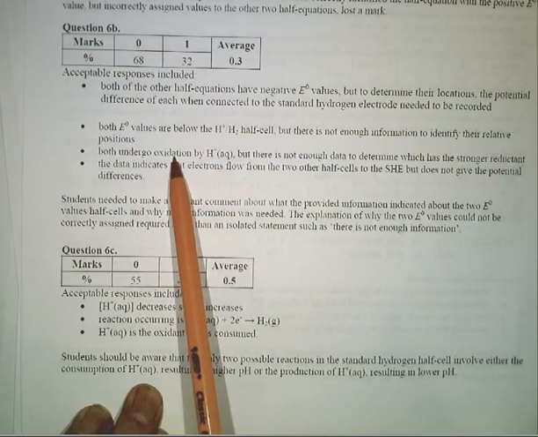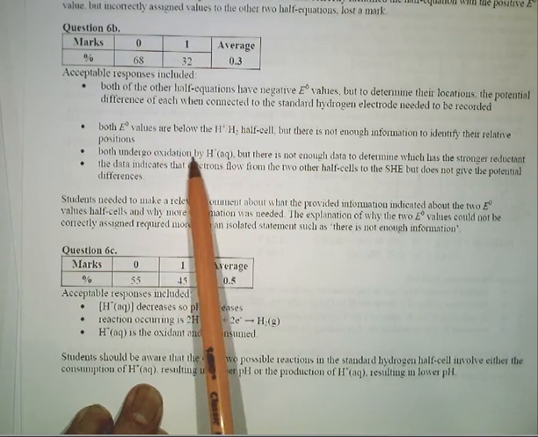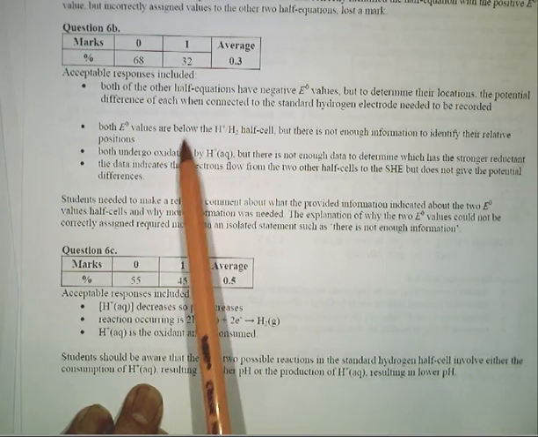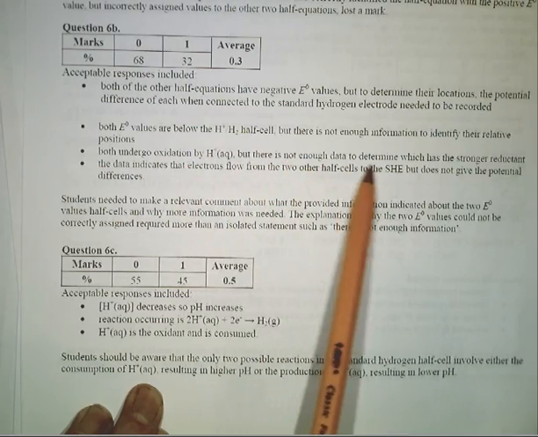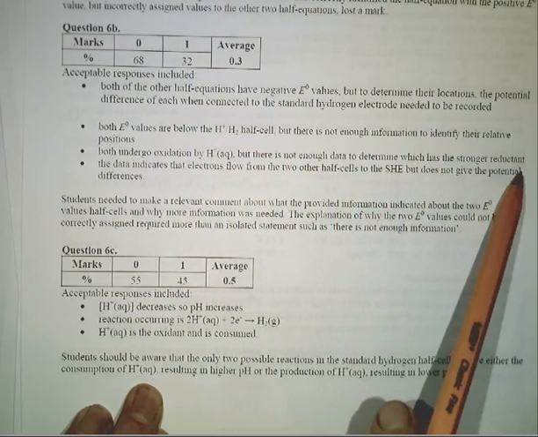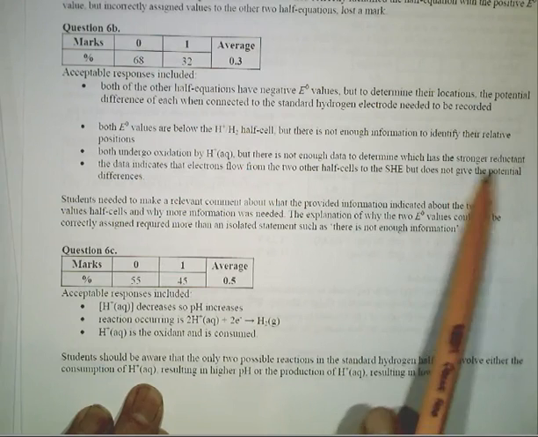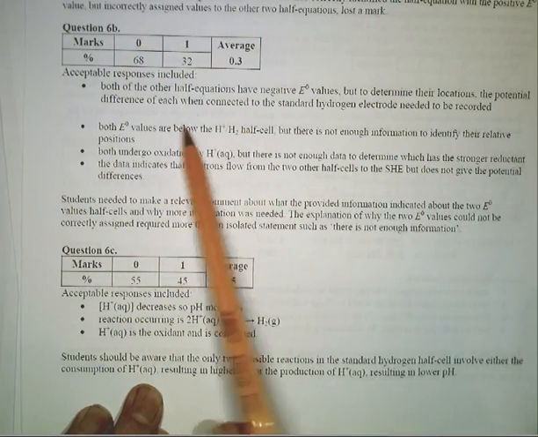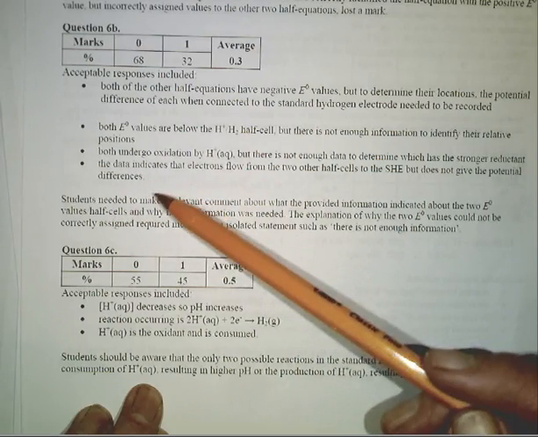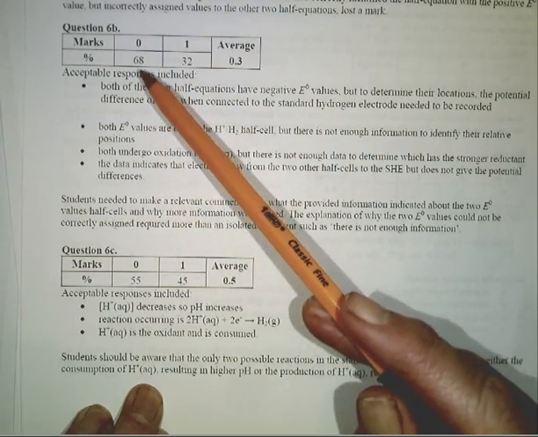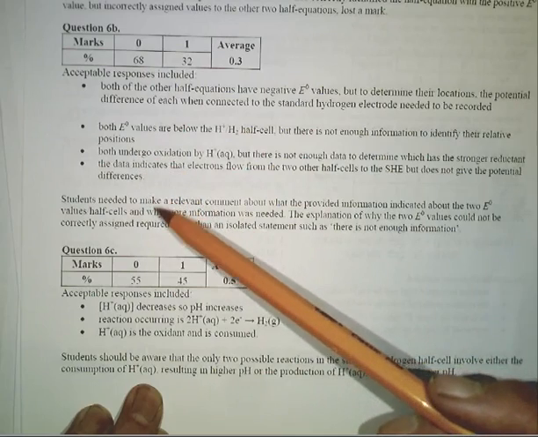Both undergo oxidation, that's more to say rather than just below, but there is not enough information to determine which is the stronger reductant. So as long as you're using some of the language, then you would get a mark. But if you just say not enough information, then it's not enough for a mark.